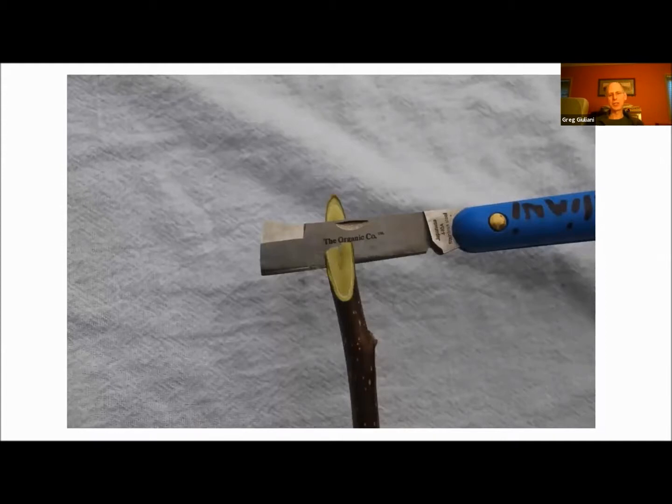One way to add stability to the union when you bond it together with the grafting band is this. The 1.5 inch diagonal slice is called a whip. That's a whip graft. Now, if you put this little back cut in it, that's called whip and tongue.